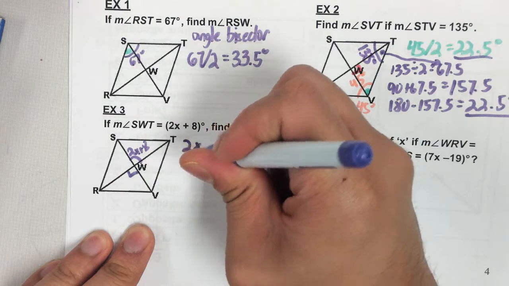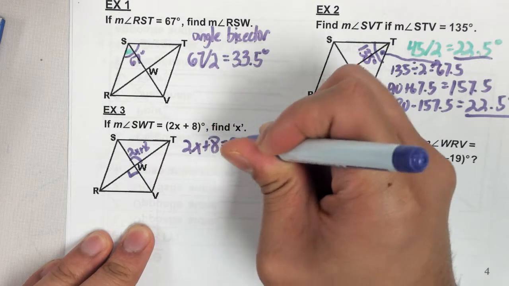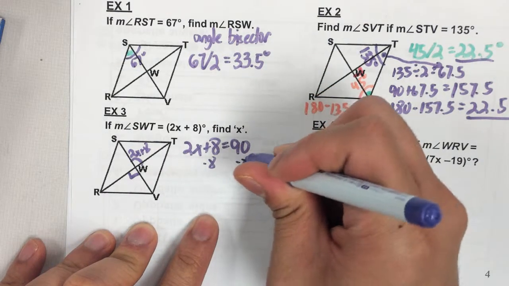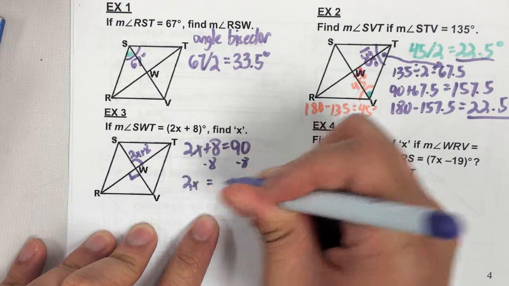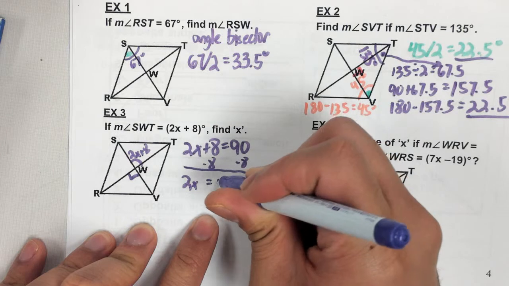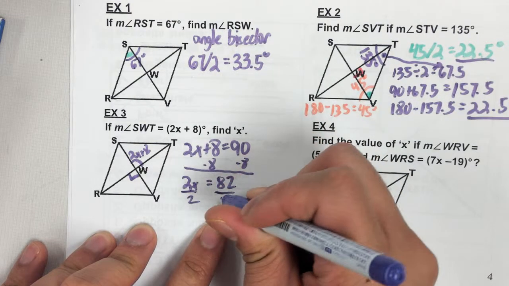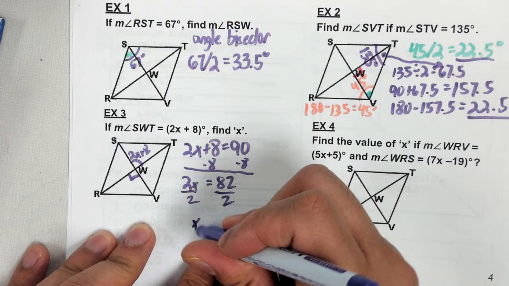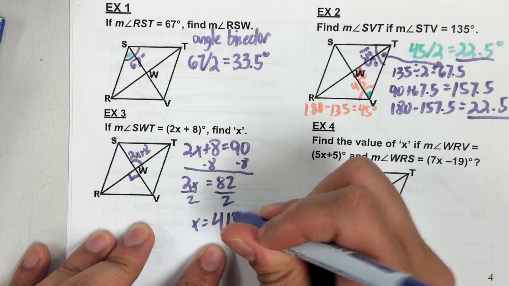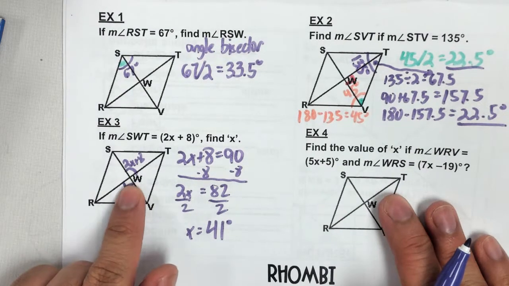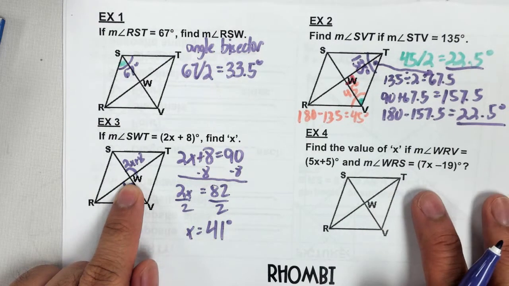We have 2x plus 8 equals my 90-degree angle. Subtract 8, subtract 8. 2x equals 82. Divide by 2, divide by 2. X equals 41 degrees. So this comes from, we have a perpendicular right angle in there.